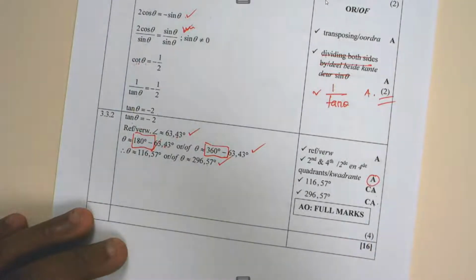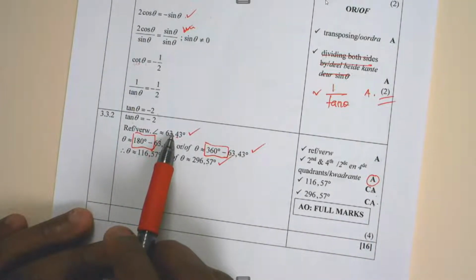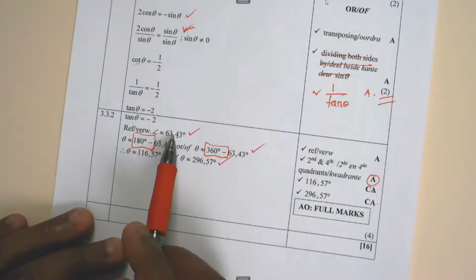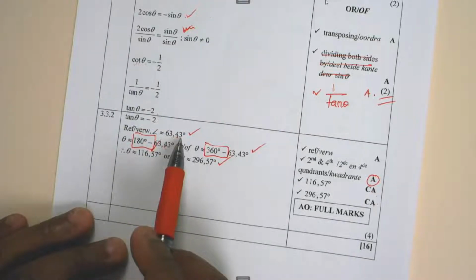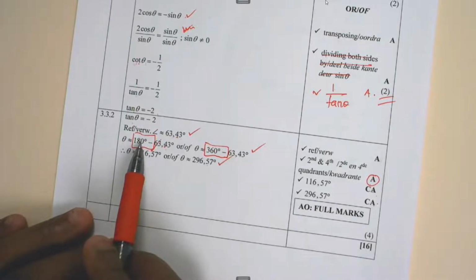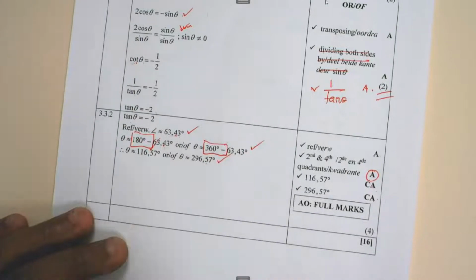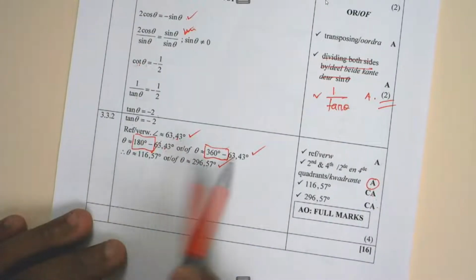But remember, this accuracy mark can be in line with an incorrect reference angle. So if the reference angle is incorrect here, the learner is penalized. But that reference angle is used correctly in the correct quadrant. Therefore, that learner will get a mark for both quadrants being correct.